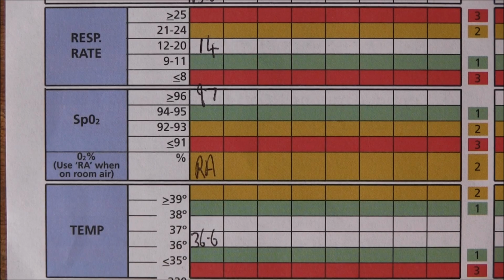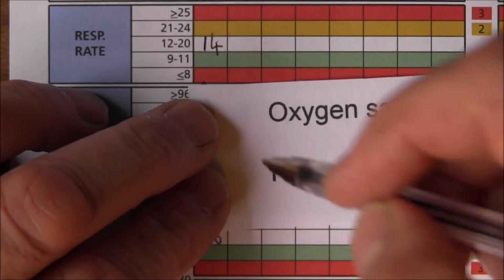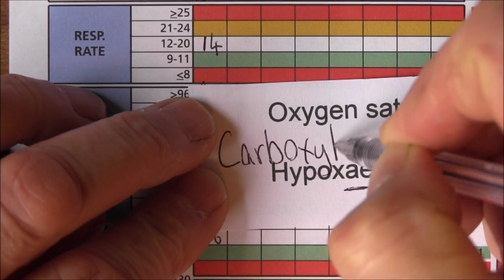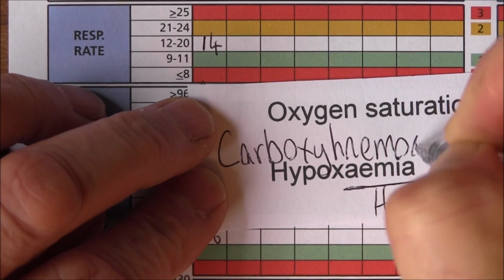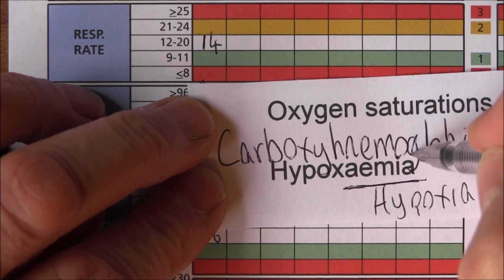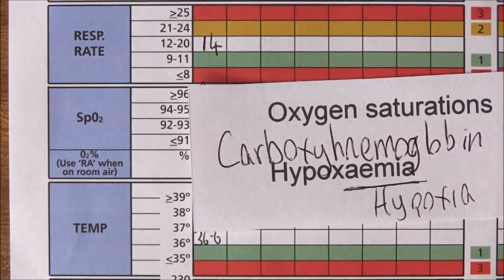Now, the one that can catch people out on the oxygen saturations, if we just write this down, it's carboxyhemoglobin. Carboxyhemoglobin is the one that can catch people out.